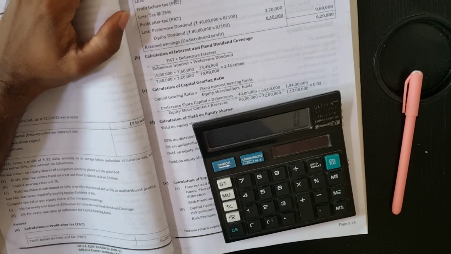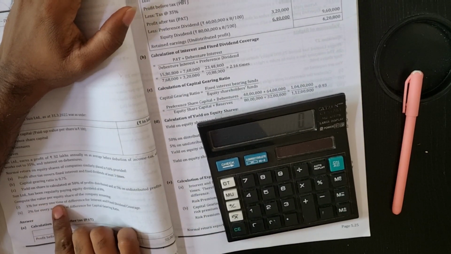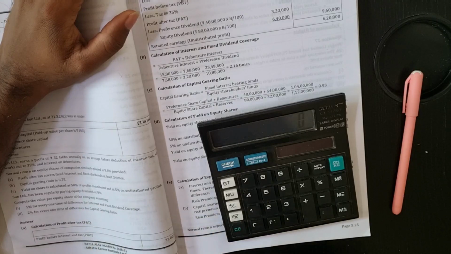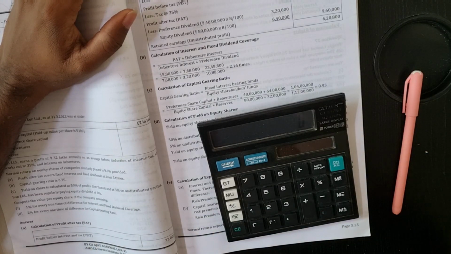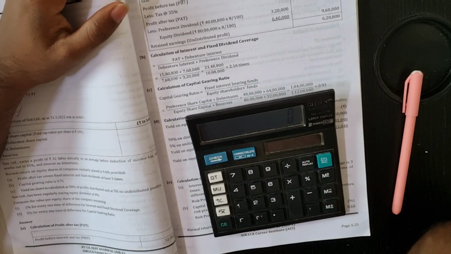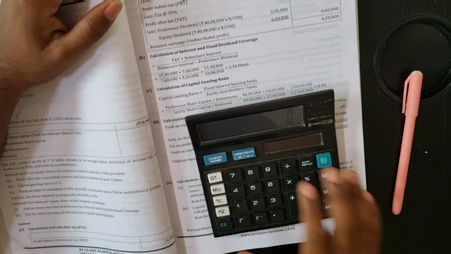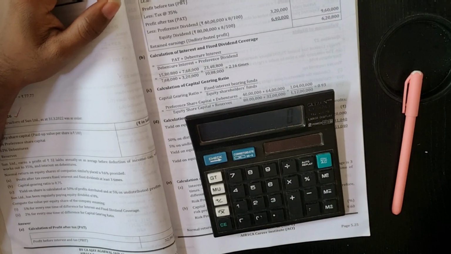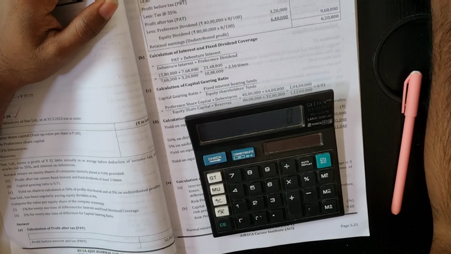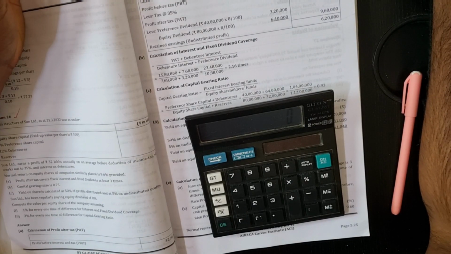Now they have asked one more thing: the interest and fixed dividend coverage. What is fixed dividend? Fixed dividend is our preference capital dividend. So for this, what will we take? Should we take PBIT?